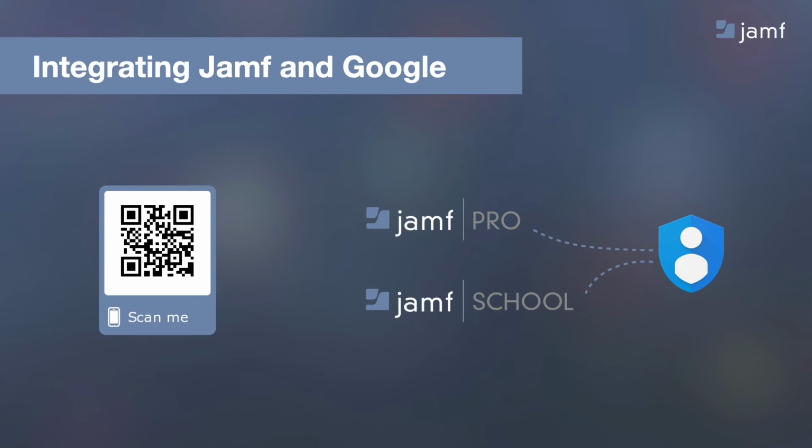Google Cloud Identity customers have access to Google Secure LDAP. When configured with Jamf to manage your Apple devices, this service allows for authentication during device enrollment, syncing of user information with each managed device, and the ability to leverage this information for scoping.